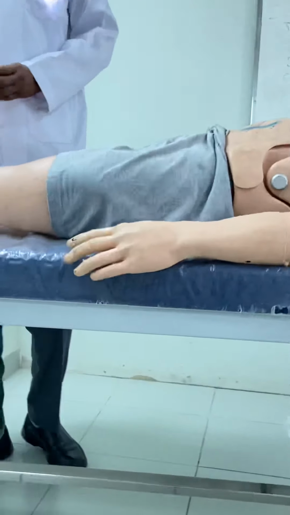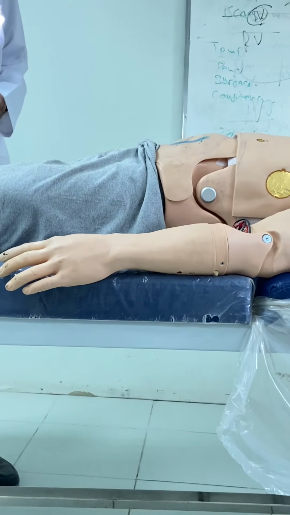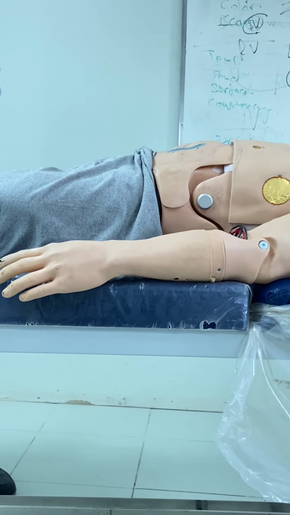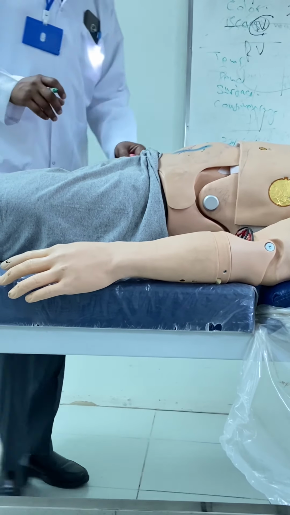Any question regarding examination of a lump? Any question?